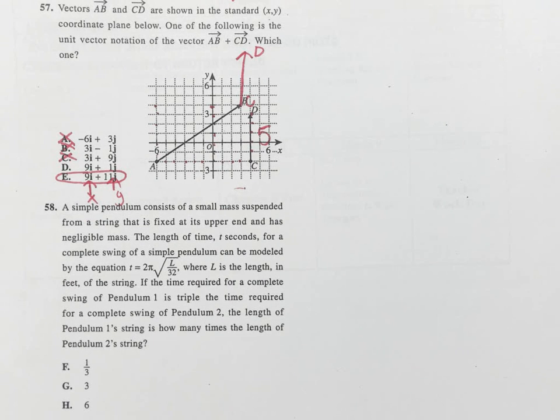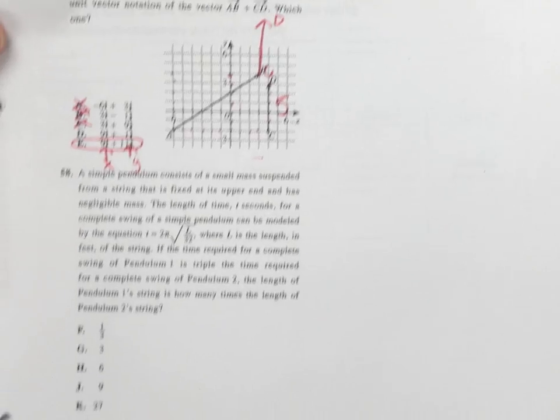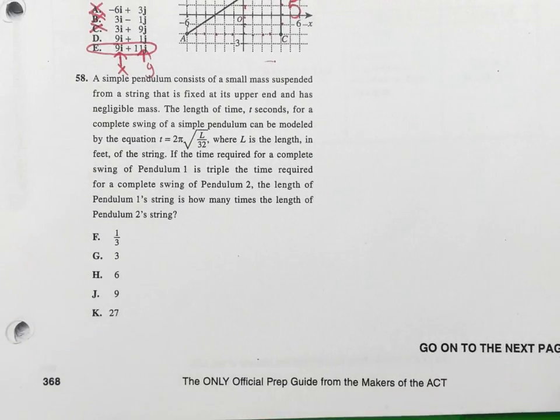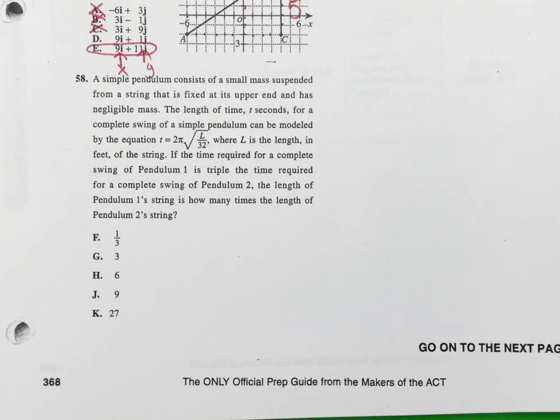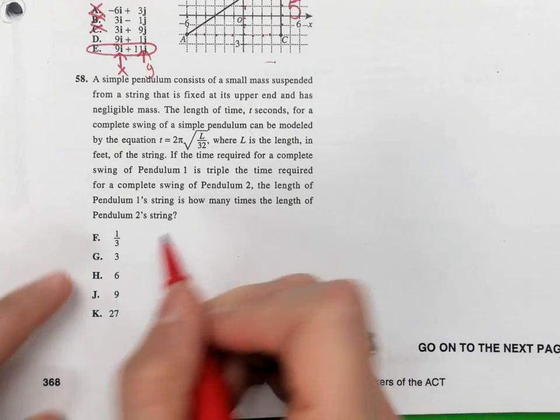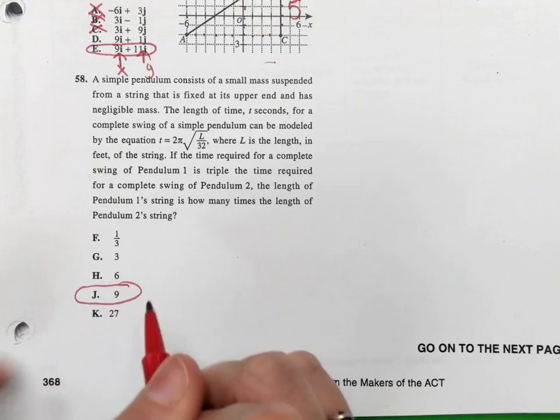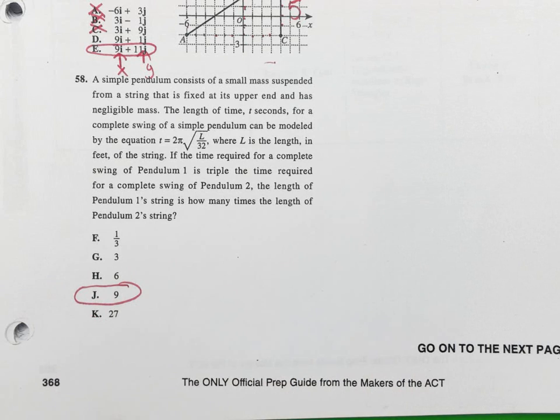All right, what about 58? You need 58? 58 was J. What's a pendulum? A pendulum is like when you have a string and you swing it back and forth. All right, so the answer was J. Like, this problem took me 5 minutes to just wrap my head around. But then once I wrapped my head around it, I was like, oh my gosh, that was so easy.